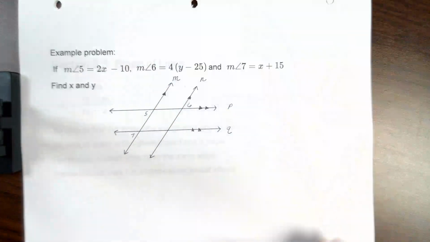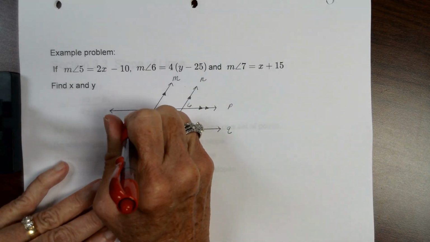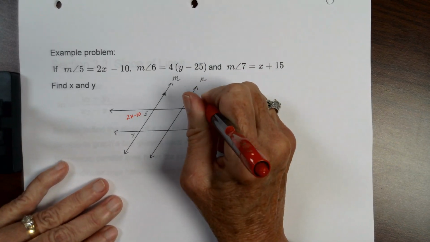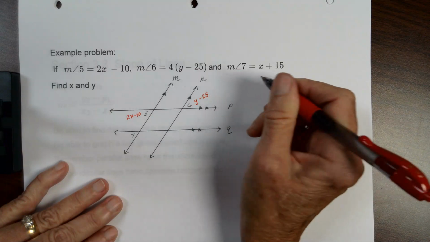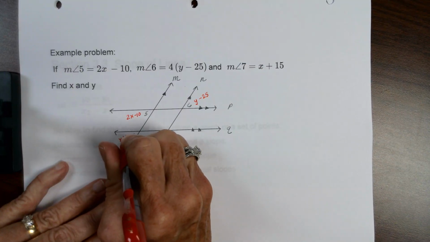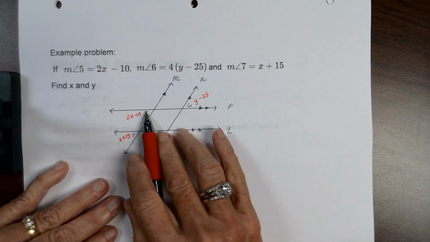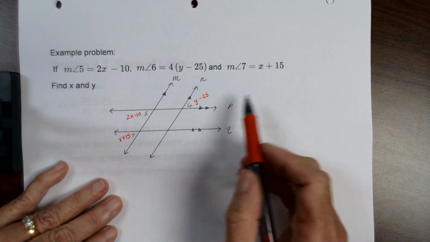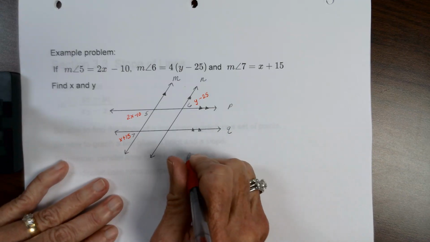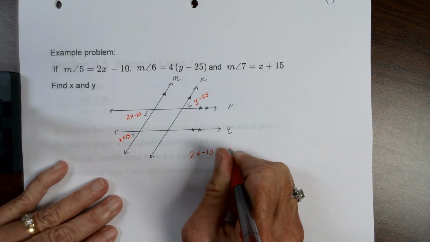So here's an example problem done with this stuff. We know angle 5 is 2x minus 10. We know angle 6 is going to be y minus 25. And I know that angle 7 would be x plus 15. I know these two would be corresponding angles, so they are going to be congruent because these two lines are parallel. So I can say 2x minus 10 equals x plus 15.